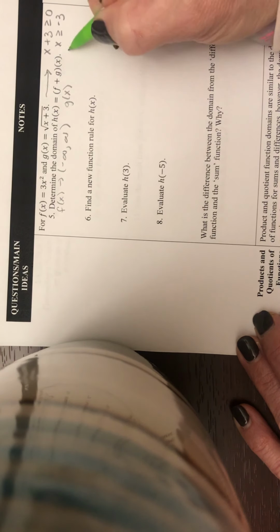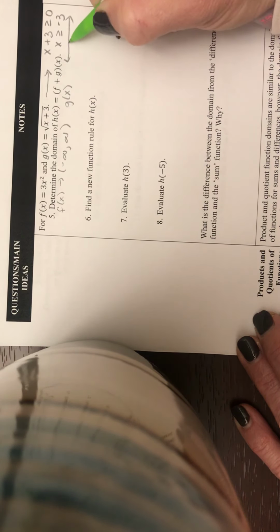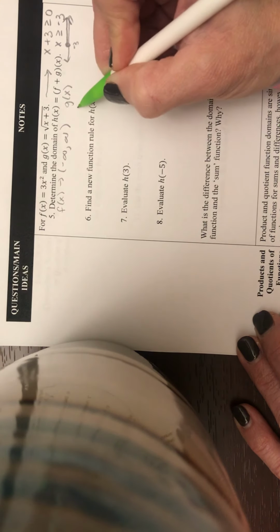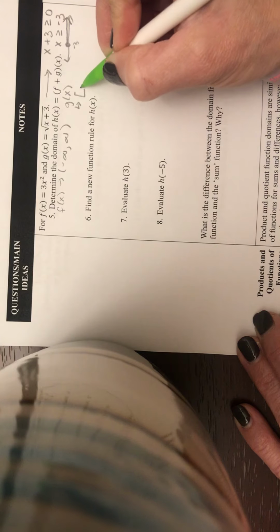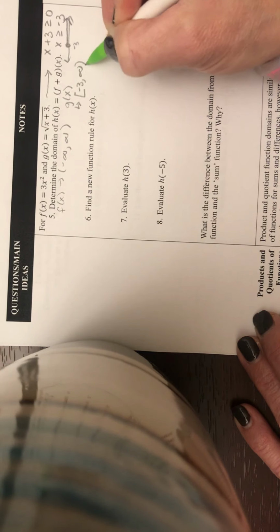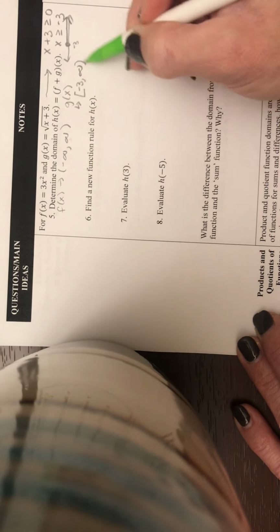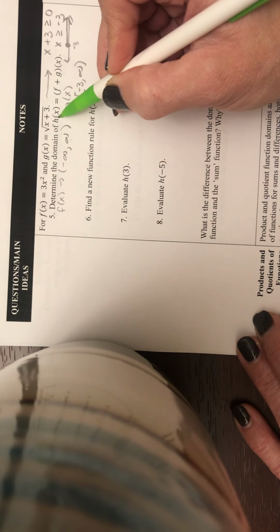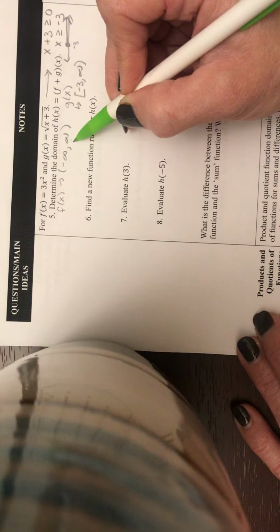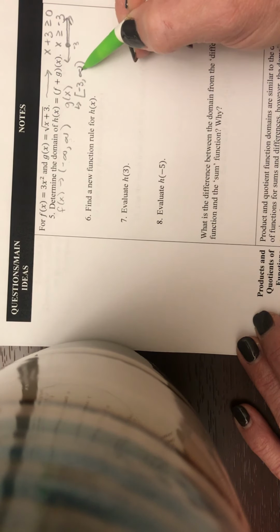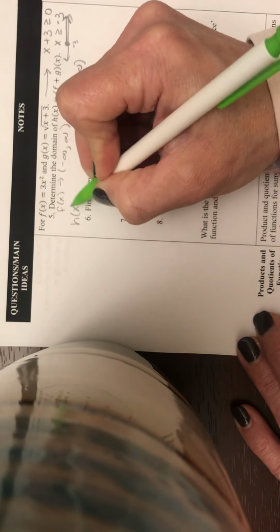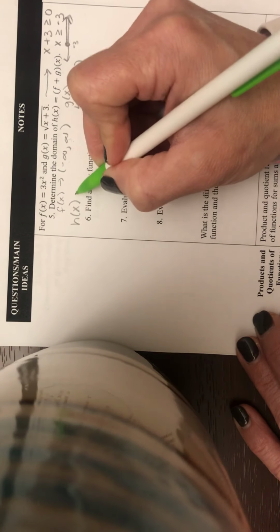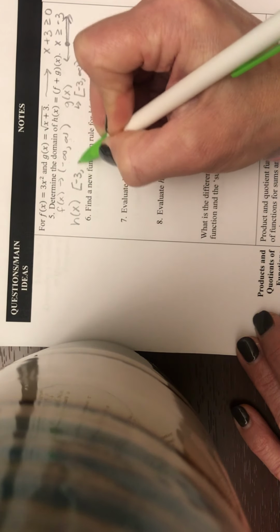You can even graph that on a number line if it helps you. So here's negative 3. It's a solid point going to the right. So the domain of g of x is bracket negative 3 to infinity. Now what is the intersection of those two domains? That is the domain of the h of x function. This is everything, and this is only negative 3 to infinity. So the intersection, or the domain of h of x, is going to be bracket negative 3 to infinity.